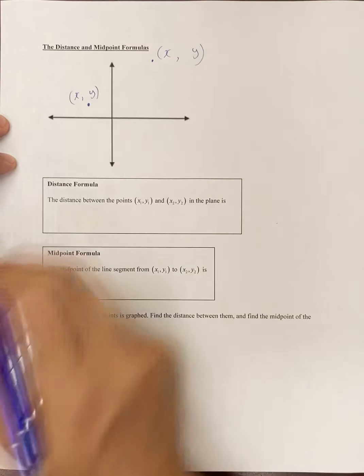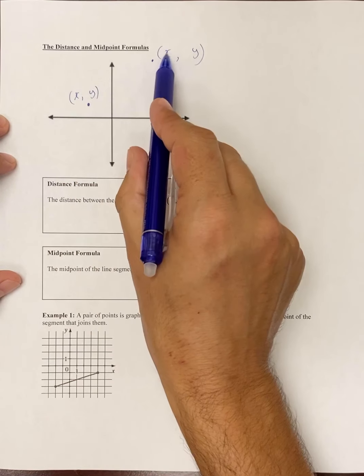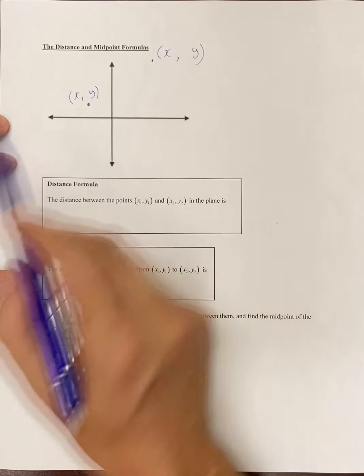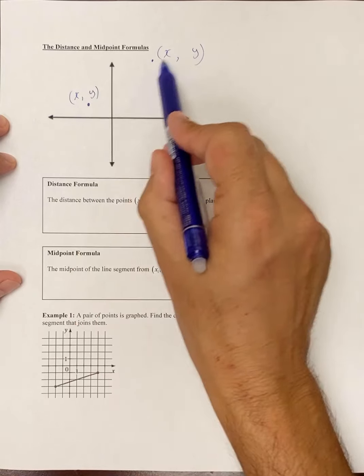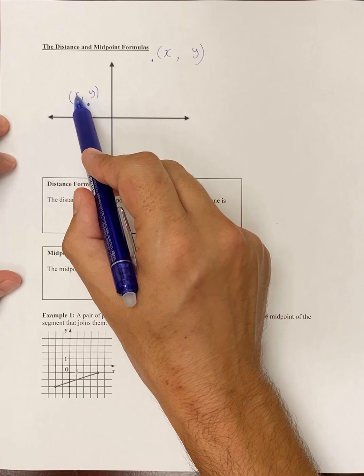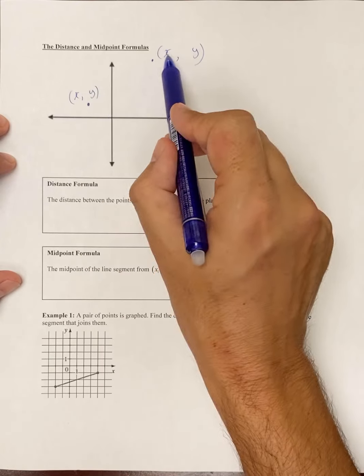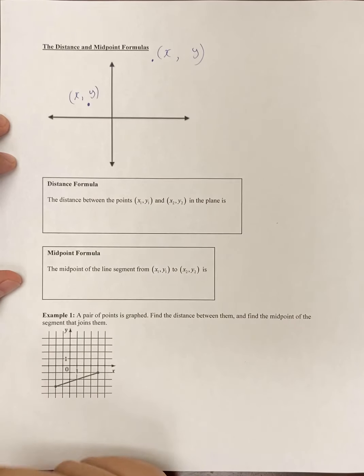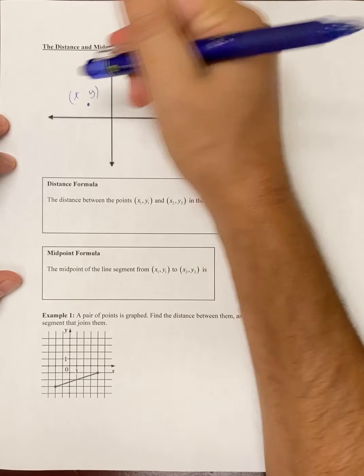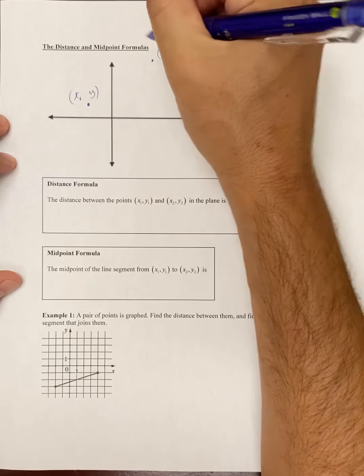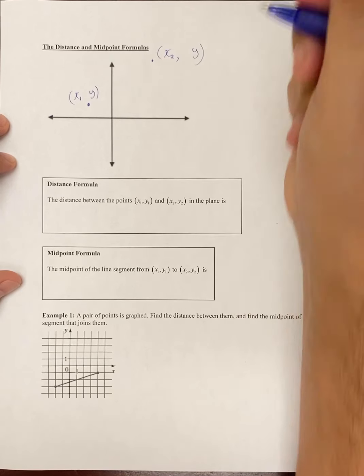Although notice the way I've labeled them is a problem, because I've labeled them both as x and both of the second coordinates as y. So this doesn't allow me to distinguish between this letter and this letter. If I want to call them both x, but I want to be able to distinguish between them, that's when we use what are called subscripts. So I'm going to say x sub 1 and x sub 2.